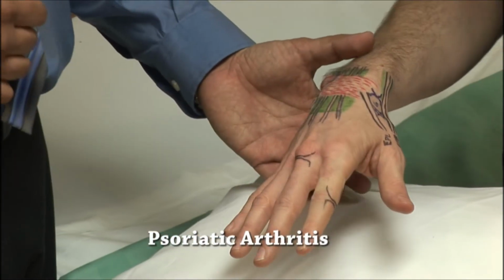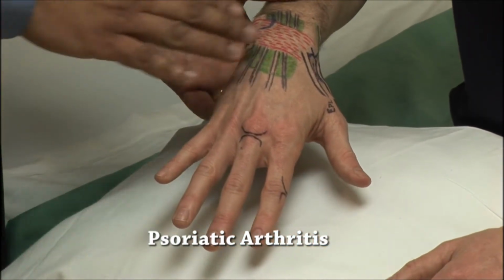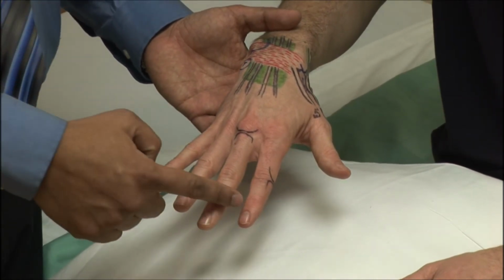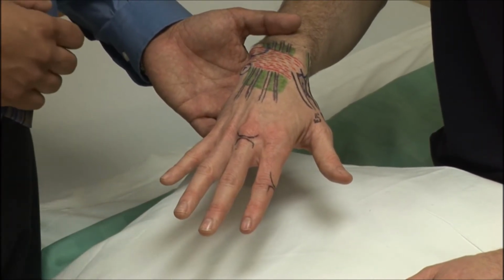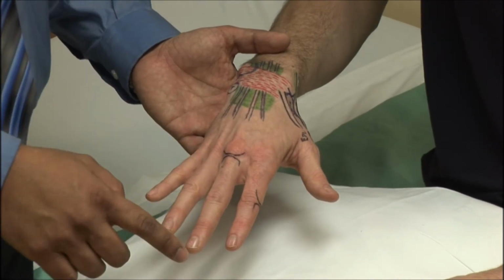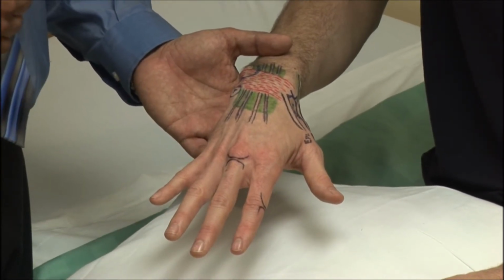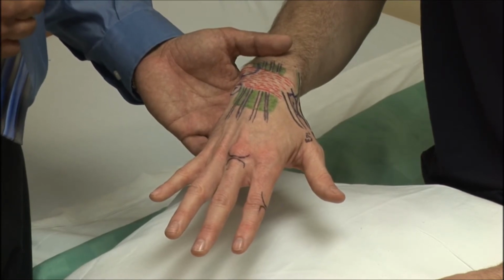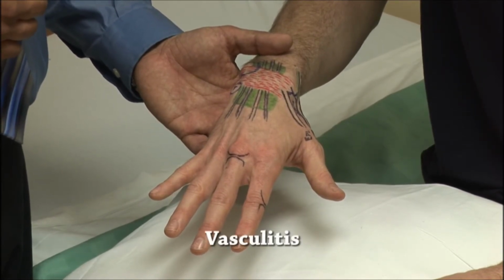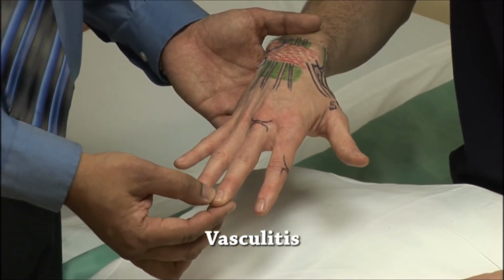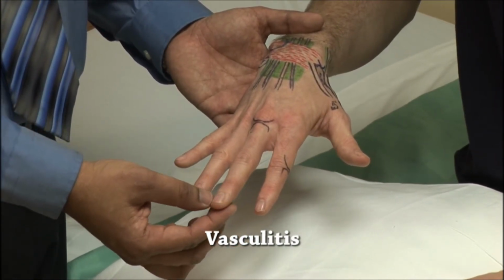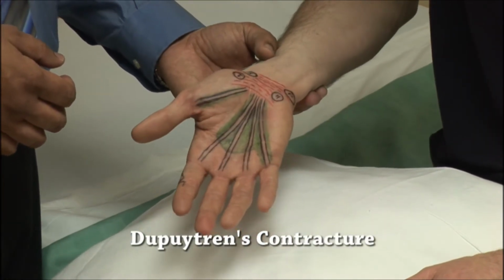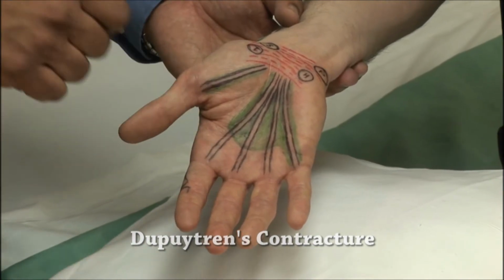In psoriatic arthritis, you may find psoriasis of the skin, particularly on the extensor surfaces, involvement of any of the joints, including the DIPs. You may find swelling of an entire digit, which is known as a sausage digit or dactylitis. And you should also take note of any psoriatic nail changes, such as pitting and onycholysis. In vasculitis, one may see splinter hemorrhages and nail fold infarcts. Look on the palmar aspect for Dupuytren's contracture. This is caused by thickening and puckering of the palmar fascia.